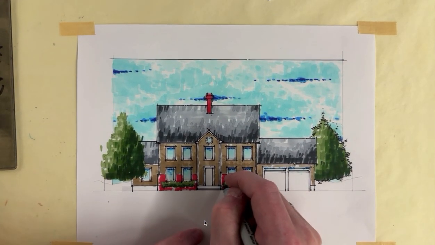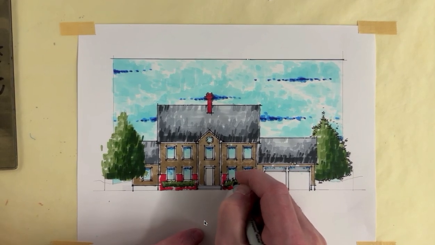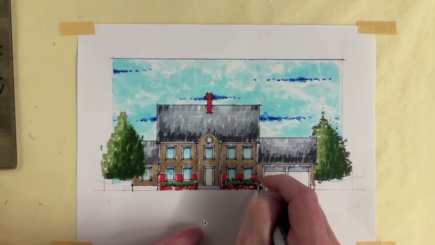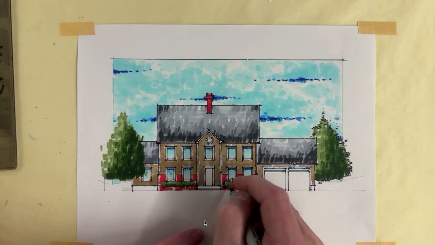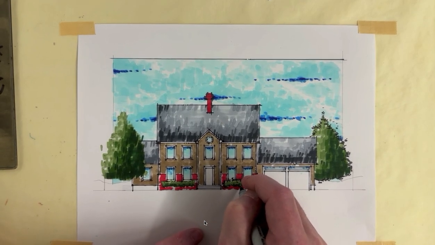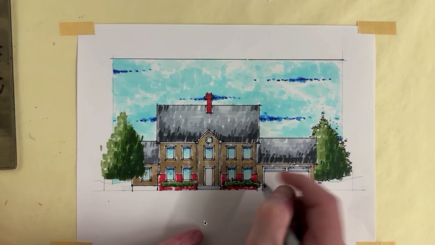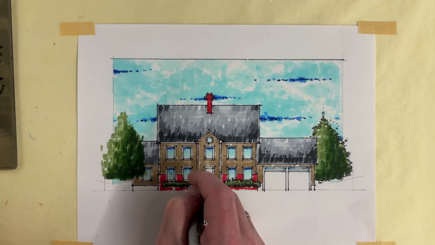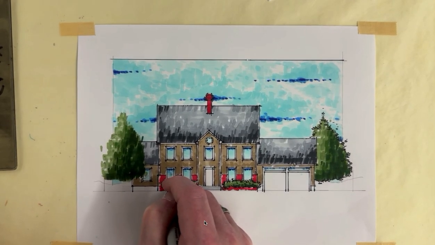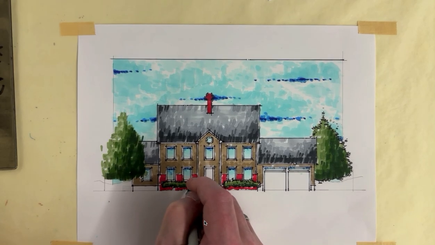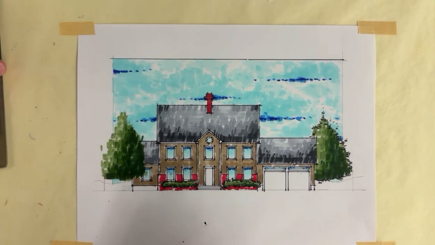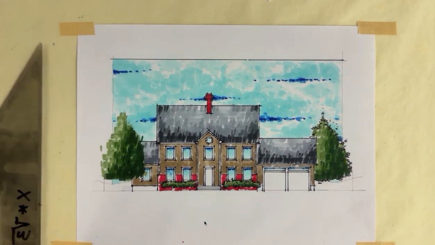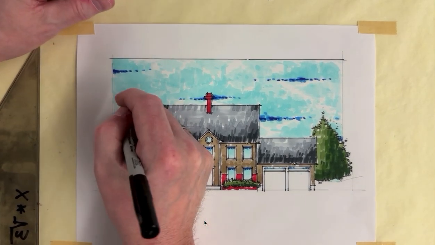I'm gonna go around the shrubs. I'm using that reverse umbrella stroke. I see a line I missed on the elevation, but we'll take care of that. All right, this tree.